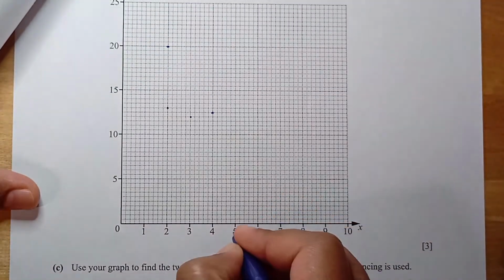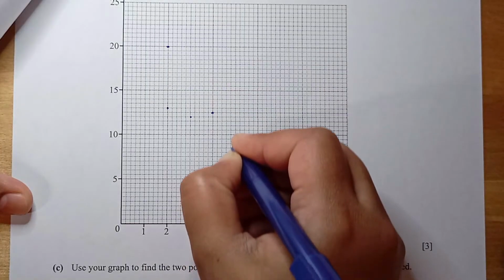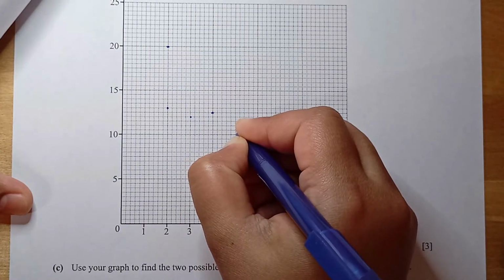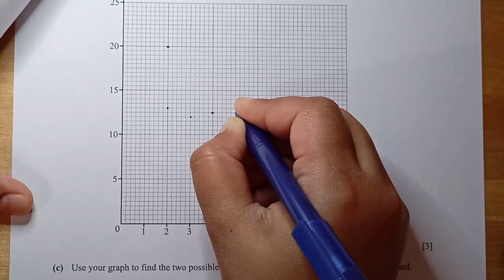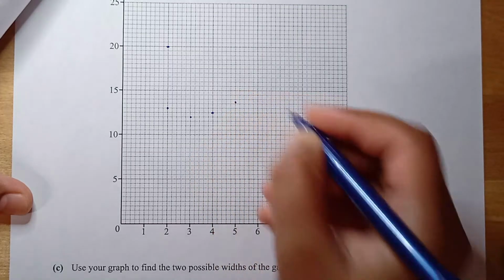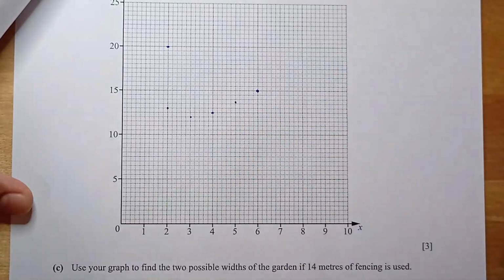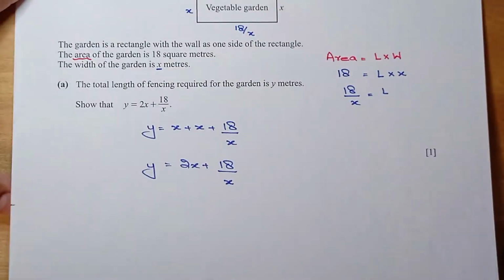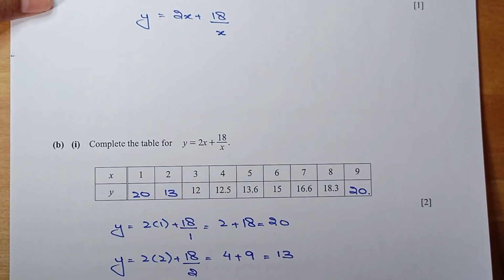So we have 10, 11, 12, 13, and 13.6, and for 6 we have 15. For 7 it is 16.6, and for 8 we have 18.3.